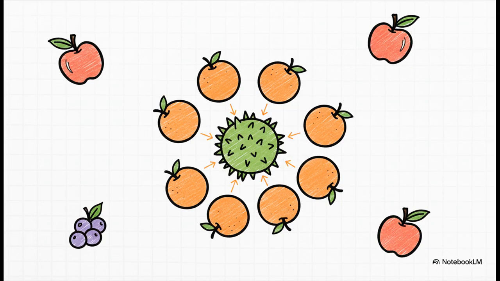And yeah, the answer is really that simple. You figure something out by looking at the company it keeps. If that mystery fruit is sitting in a bin full of oranges and it's round and orangish, you're gonna guess it's probably some kind of citrus. That simple intuition, that's the engine behind a surprisingly powerful algorithm.